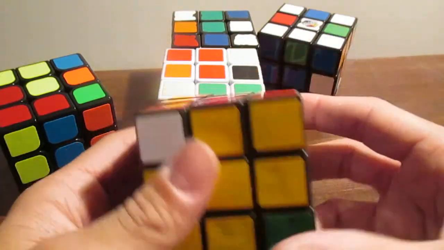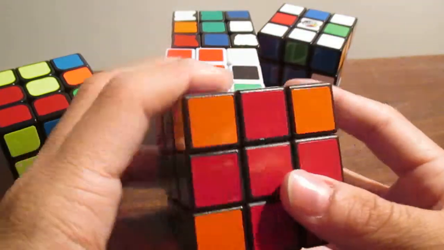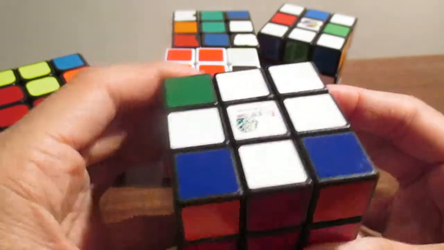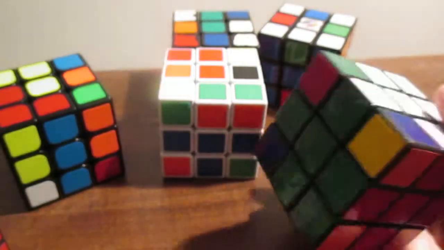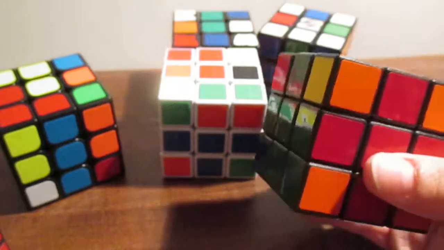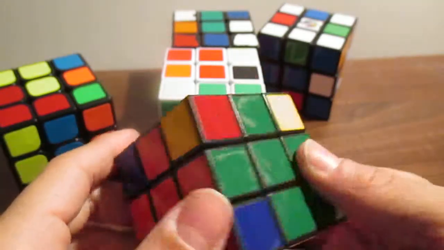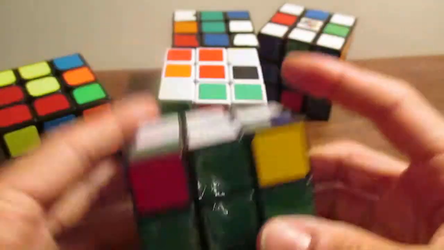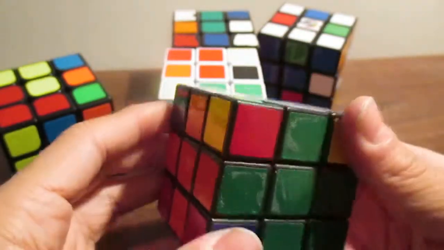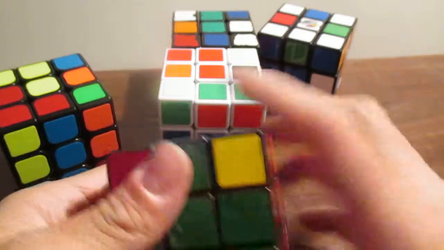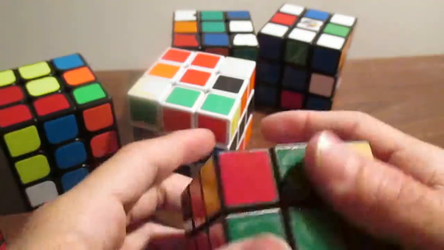After, there's the edge first method. There are not a lot of popular edge first methods. There's only two. The popular one, the traditional edge first.